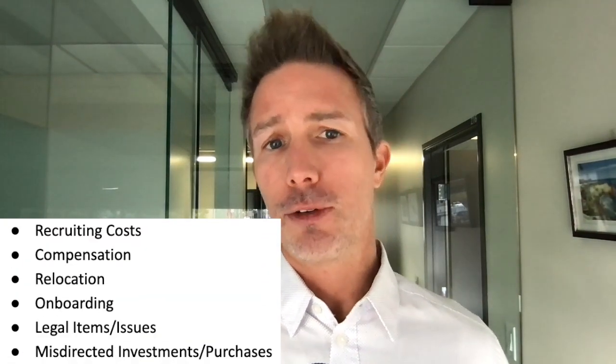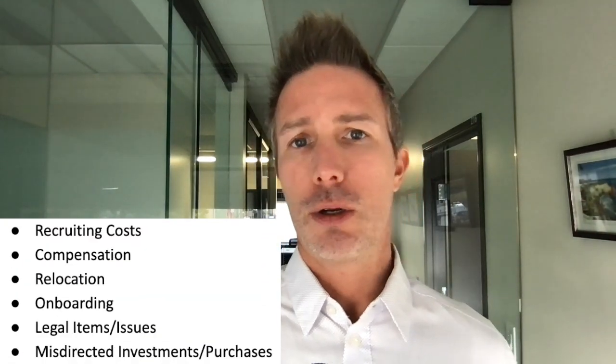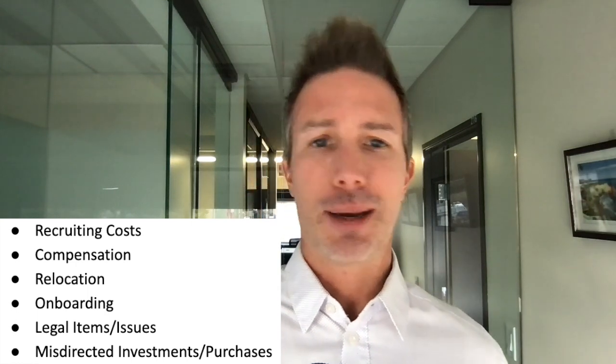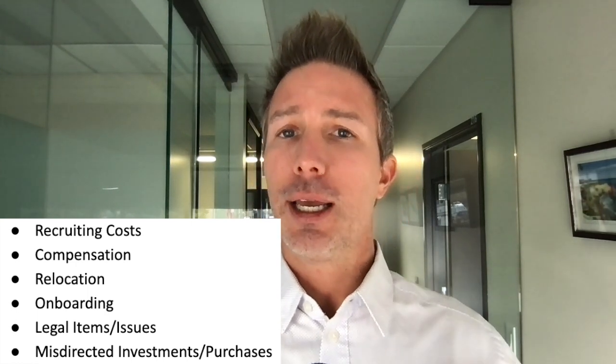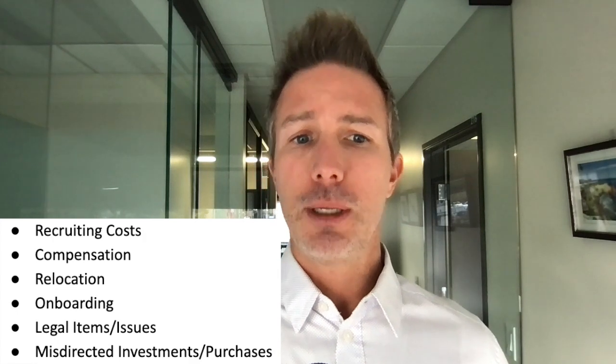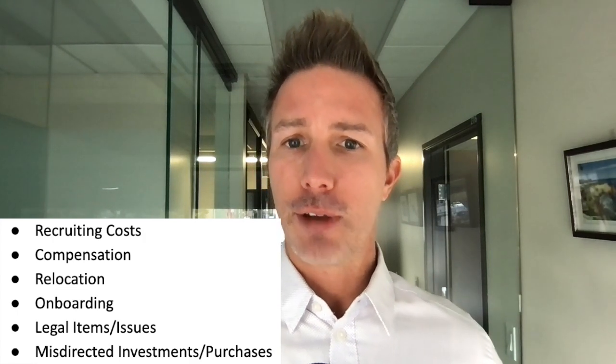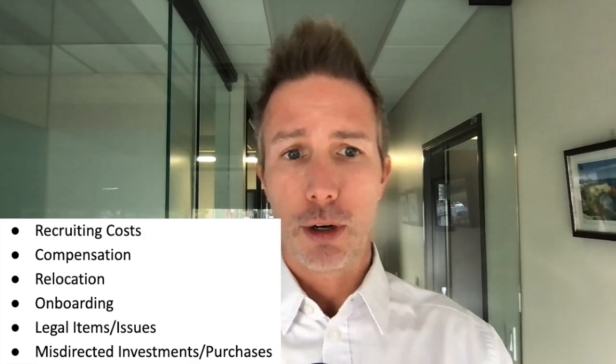Oftentimes, the calculation of the cost of a bad hire is incorrect because only direct hire costs are considered. And these can include, but are not limited to, things like recruiting costs, compensation, relocation, onboarding, and sometimes legal items or issues. And oftentimes the last piece is misdirected investments or purchases, which can also be very costly.